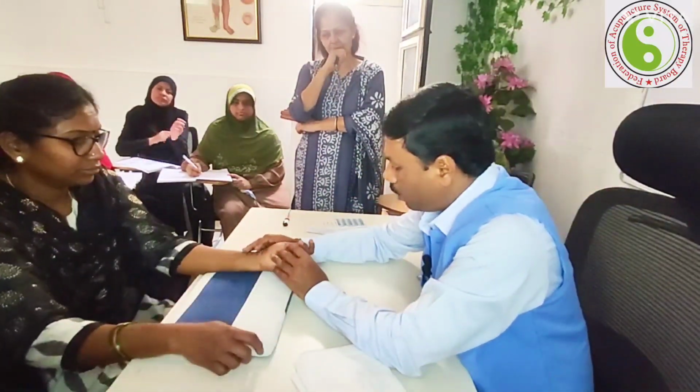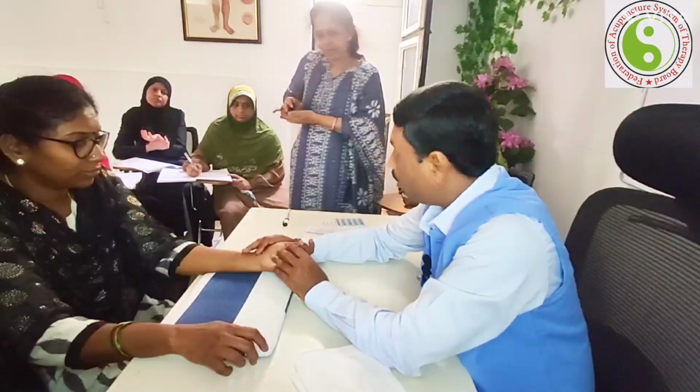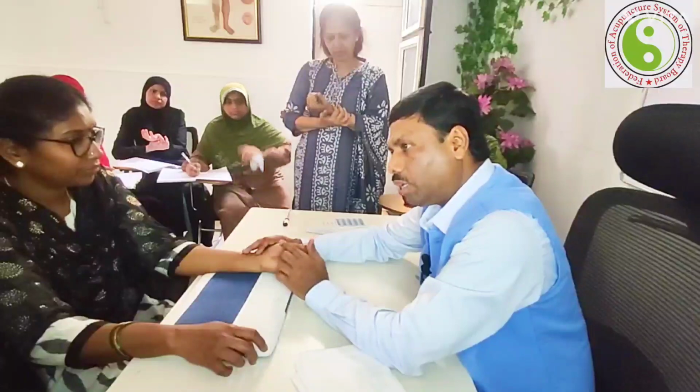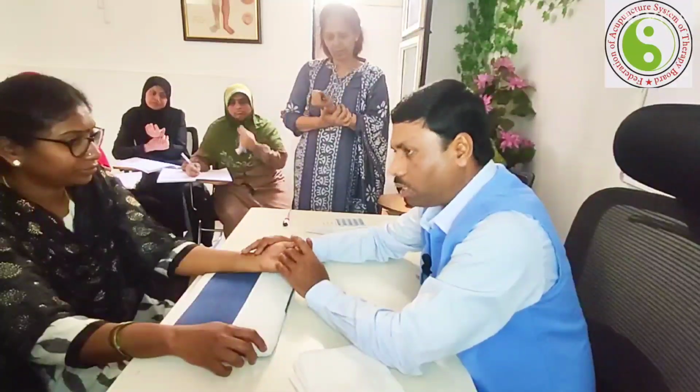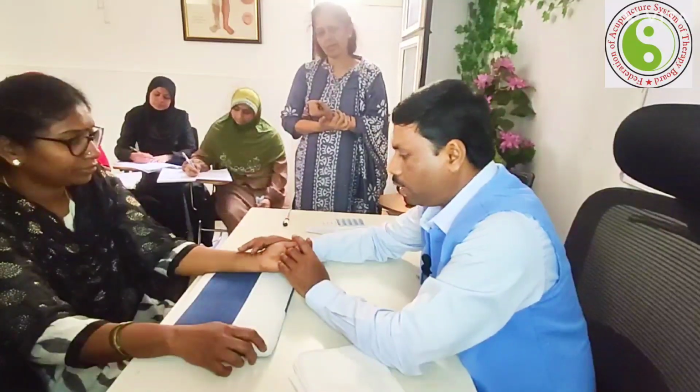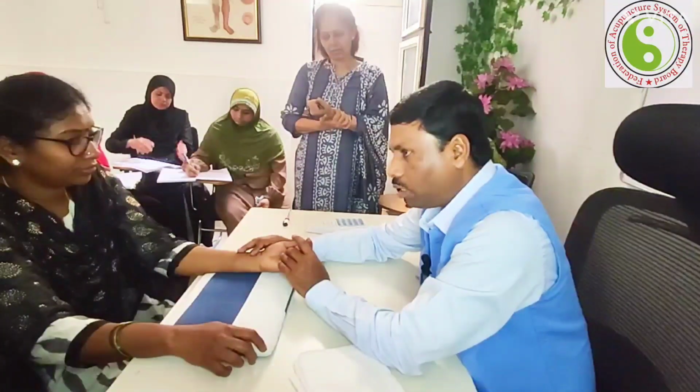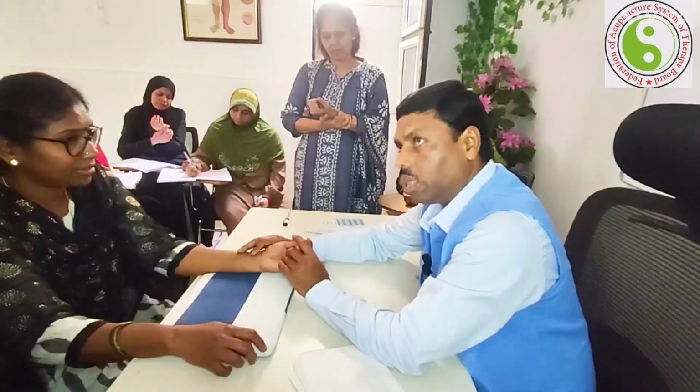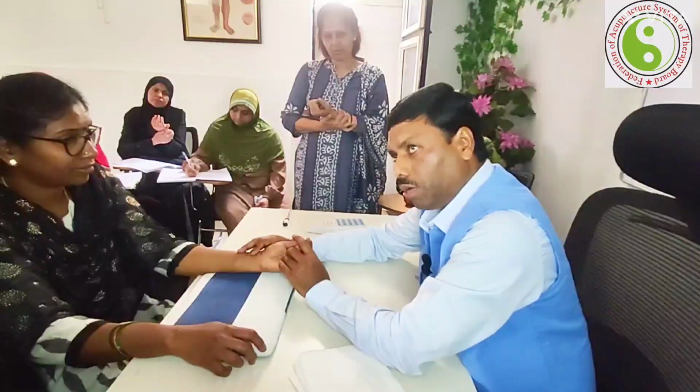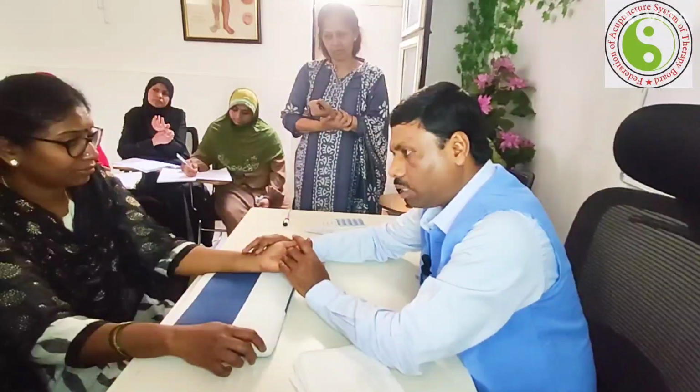Then I move to the third position, the pericardium pulse or the brain pulse, which is functioning well, I think over-functioning in her. Now we have seen 3 pulses, and one is deficient: the triple warmer is deficient. Now I move on to the left hand. I place the finger on the first position, the small intestine pulse, which I told you is the heart.